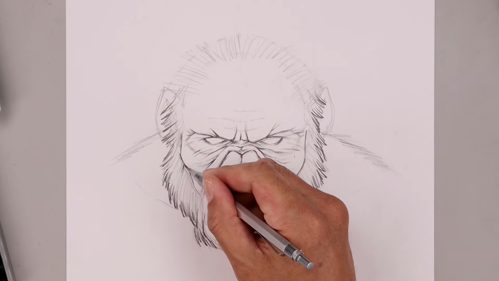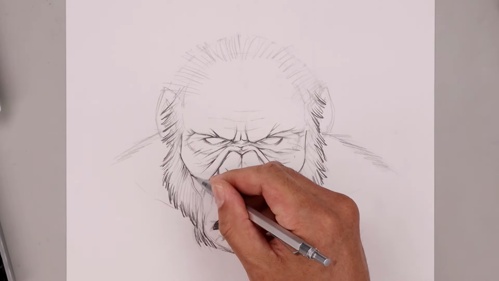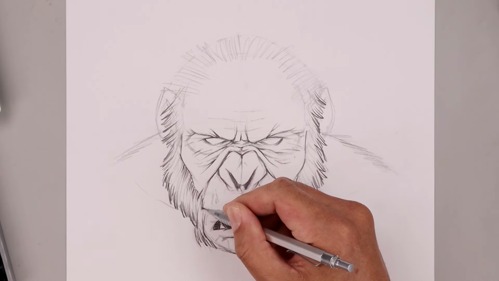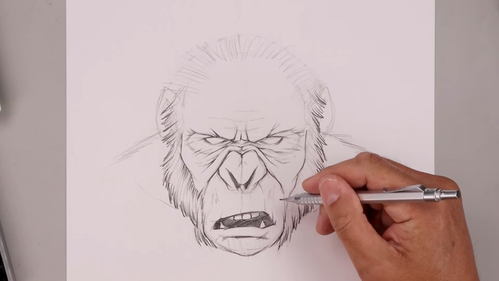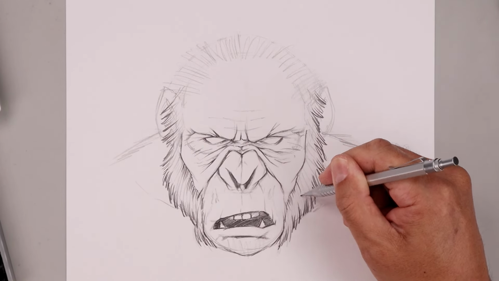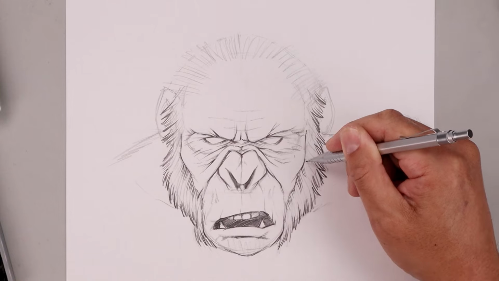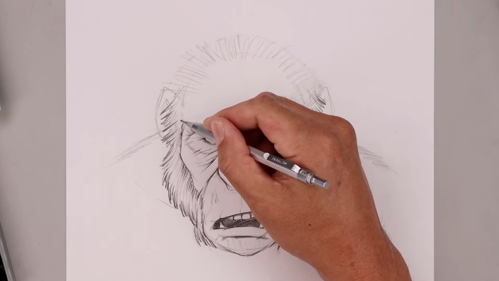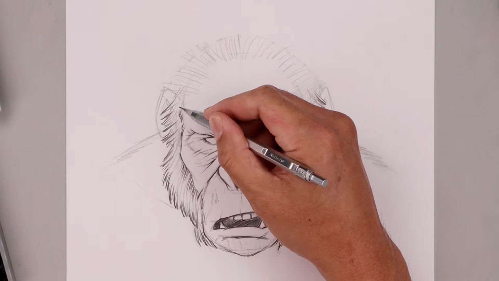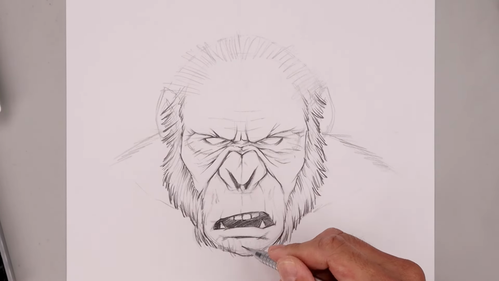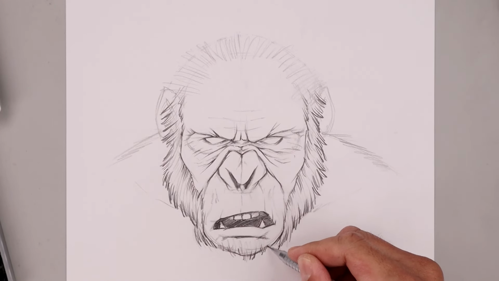We're going to add that texture coming out from the cheekbones, working our way down. Let's add a few hairs across the chin, just overlapping the edge.